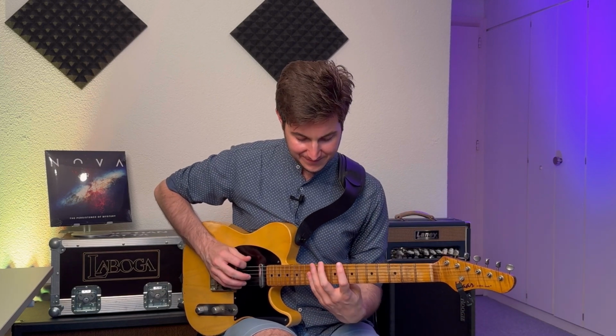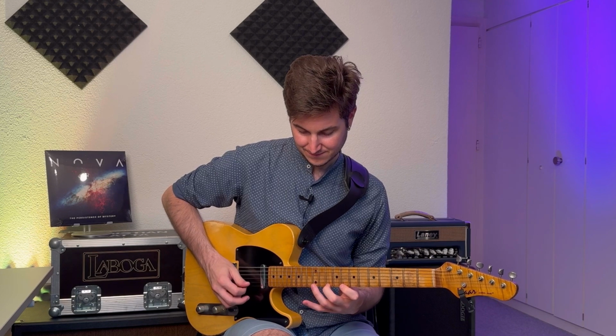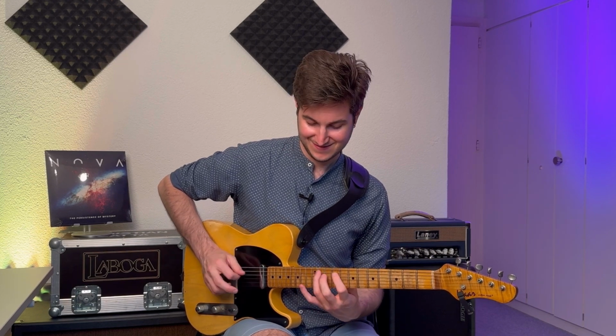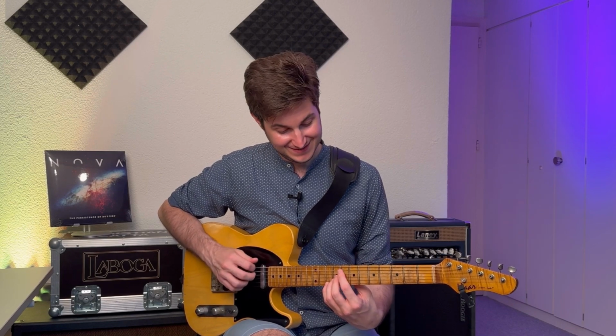And now we can move to the symmetric scales. The first one would be the whole step scale. And the whole step scale is an interesting one because if we use it over a dominant chord, then we have something interesting happening. We have this scale that has a flat 13, but a 9. It's a special sound, right?